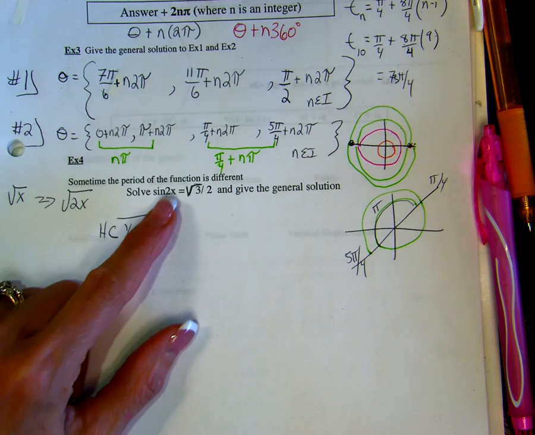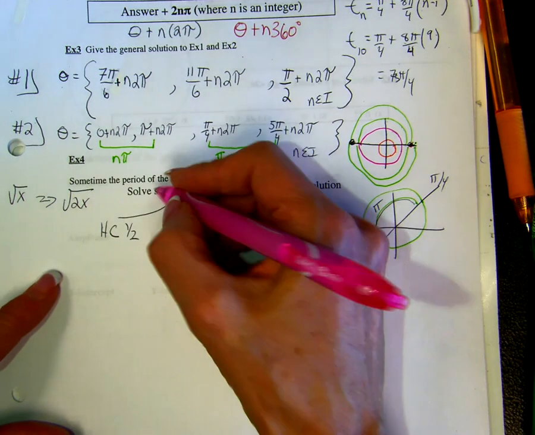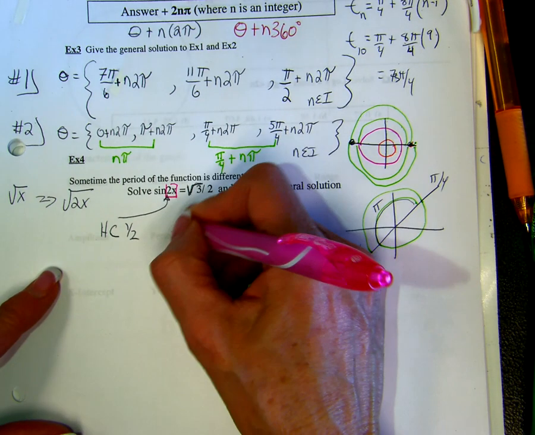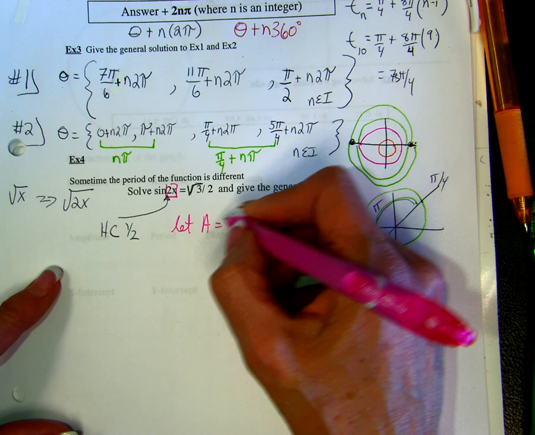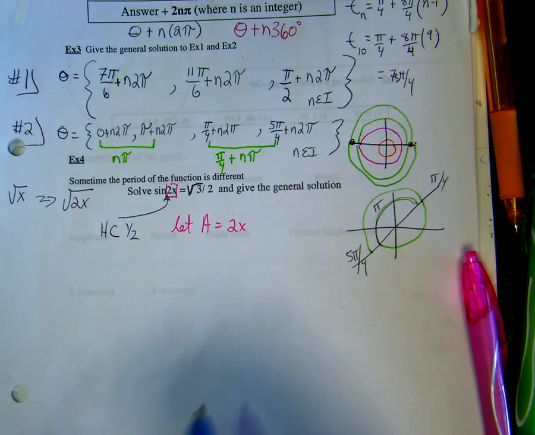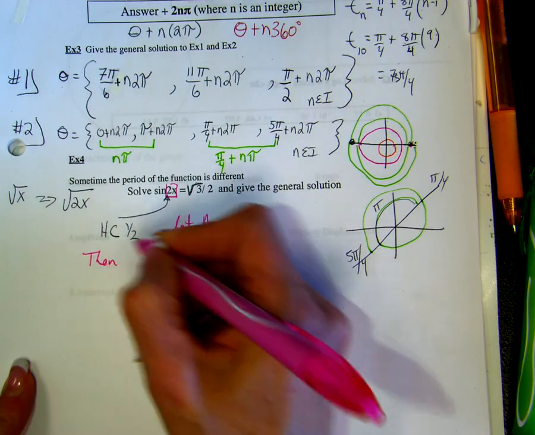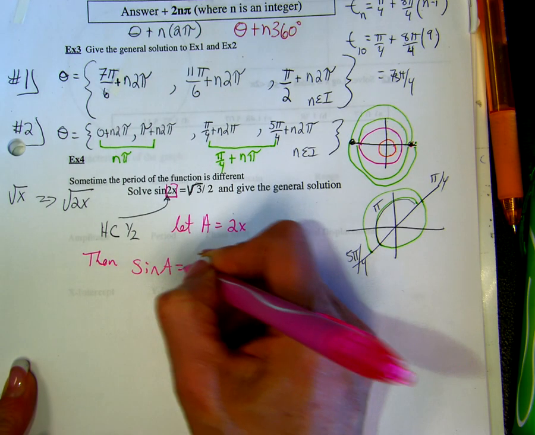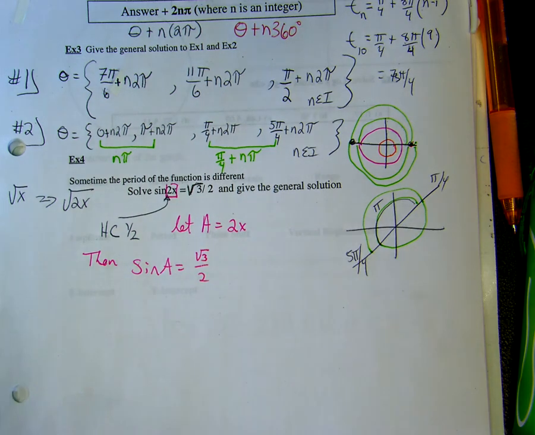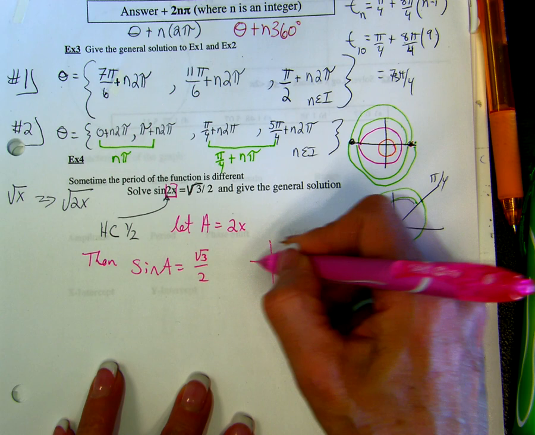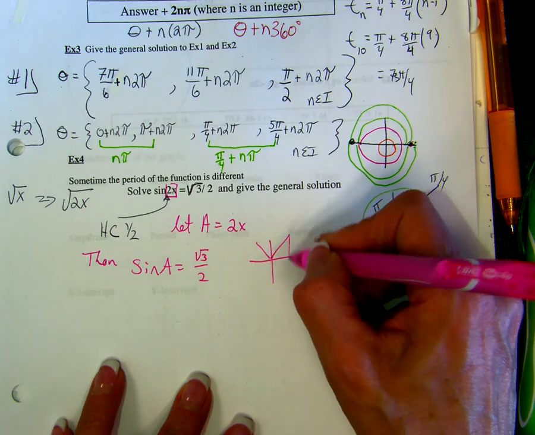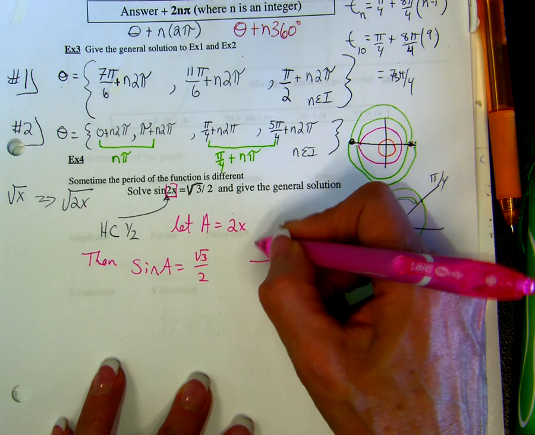Okay, so let's just do a substitution for a question like this. Every time you see something inside the trig function, I want you to say this: let a equal 2x. Then I've got an easy question. Sine a is equal to root 3 over 2. And that's just like all those bow tie questions I keep giving you. Here's where sine is positive. What is that reference angle?